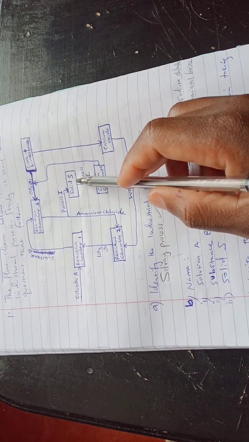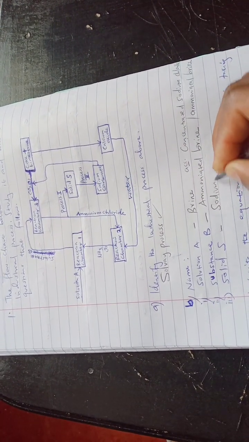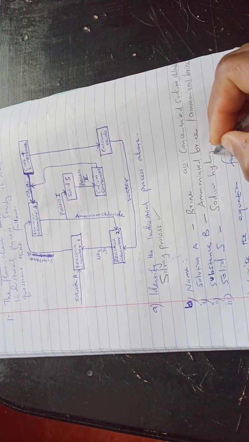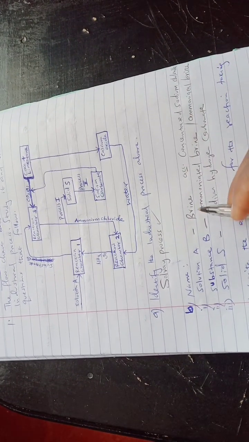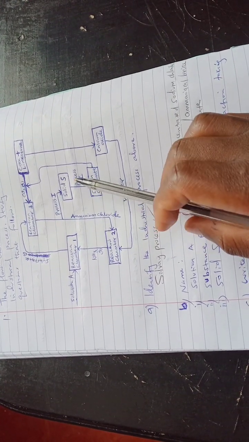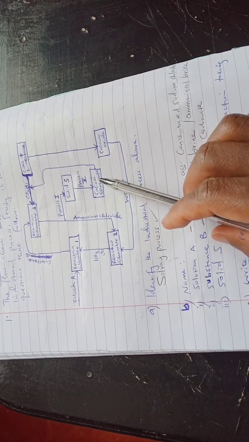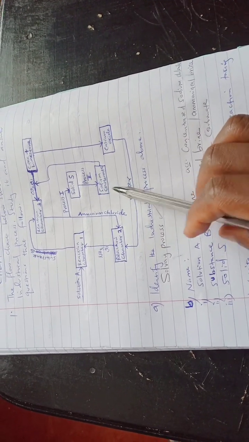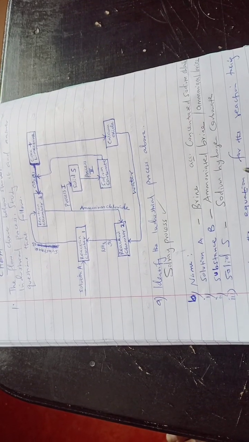So the identity of solid S should be sodium hydrogen carbonate, so that when we heat sodium hydrogen carbonate, now we're able to get what? Sodium carbonate. So solid S is supposed to be sodium hydrogen carbonate.